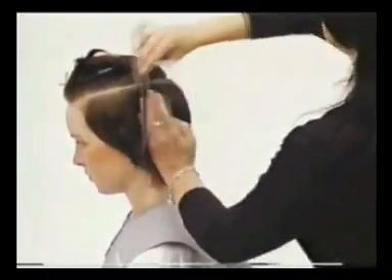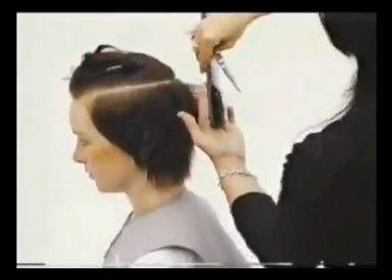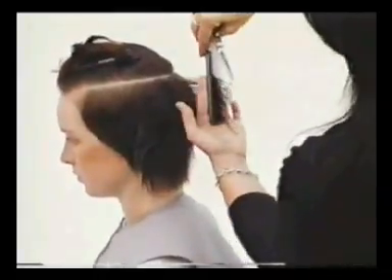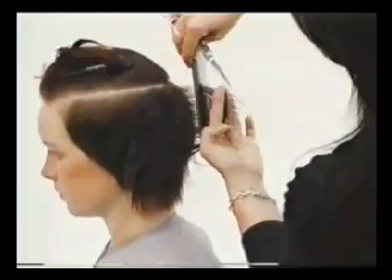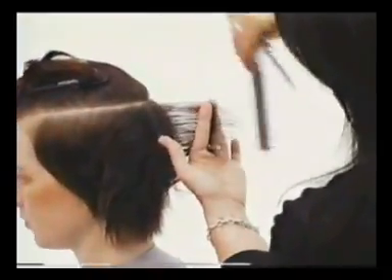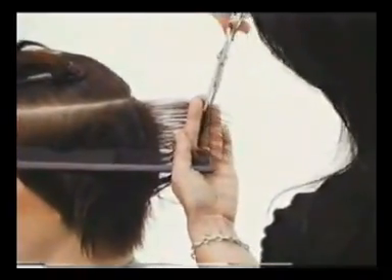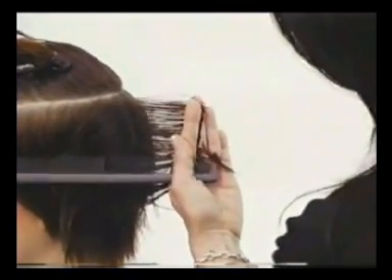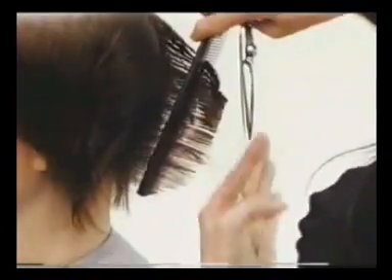Diagonal forward sections are continued through the back to behind the ear. Subdivide the previous section to use as a guide. Comb and elevate to 90 degrees and cut to follow the guideline.